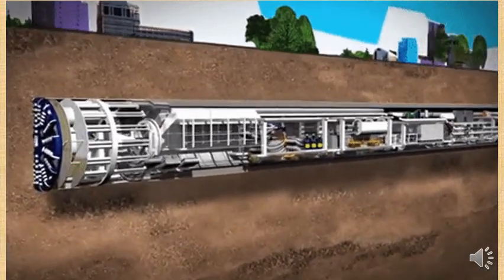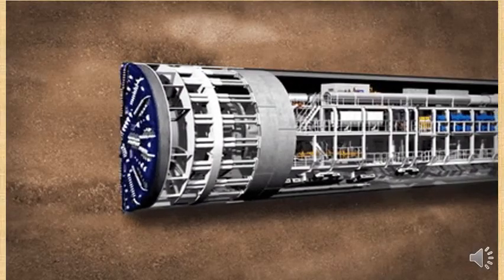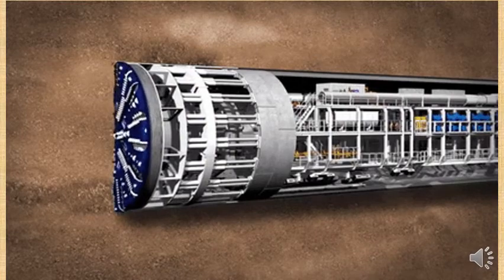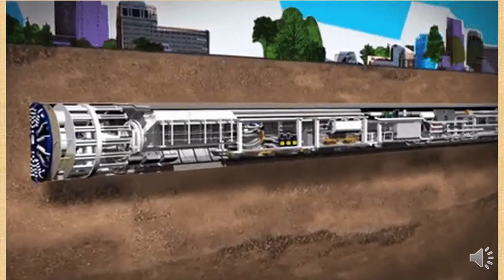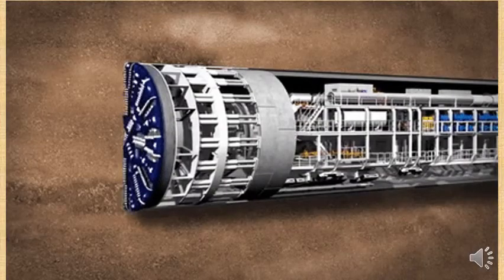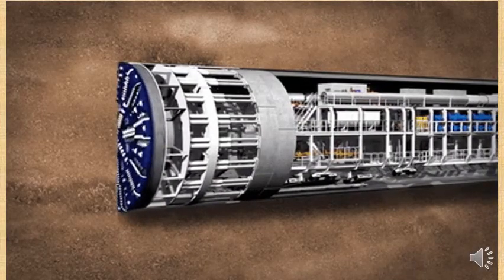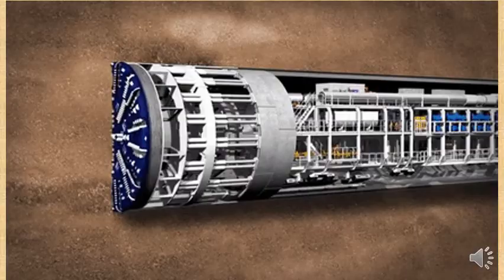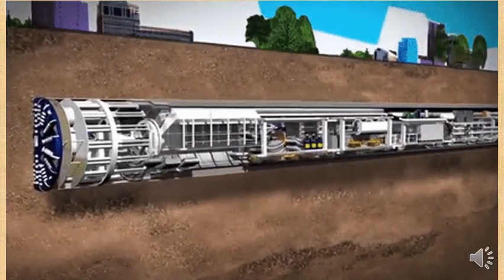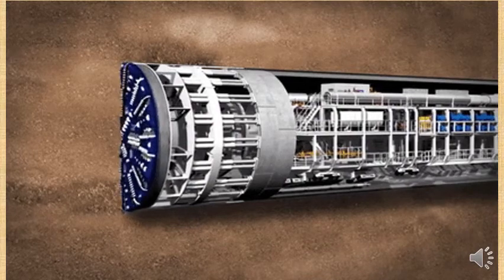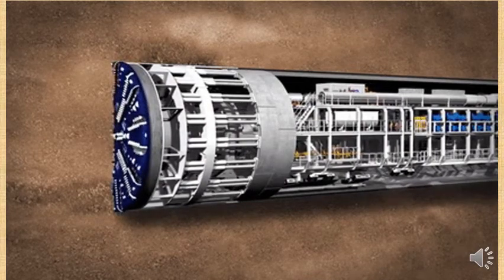So yeah, that's one way that you can dig a tunnel. That's by far the most common way. The other way is with dynamite, but that's not favoured these days. Nearly always people prefer to use these tunnel boring machines, and they can be absolutely huge.